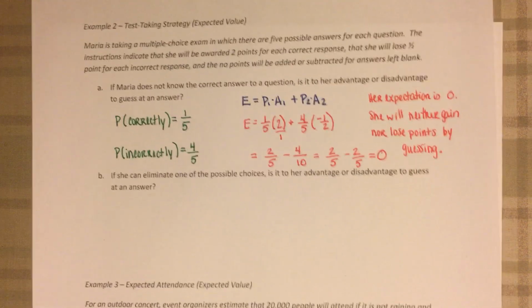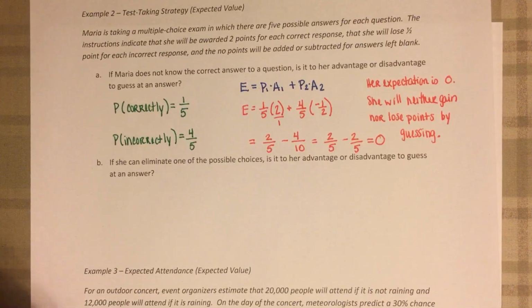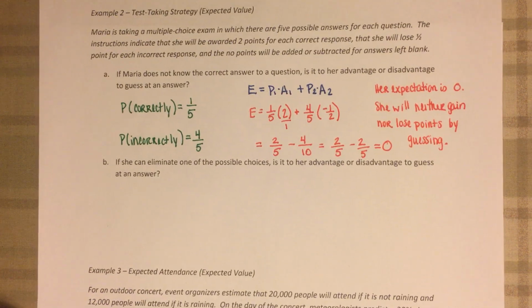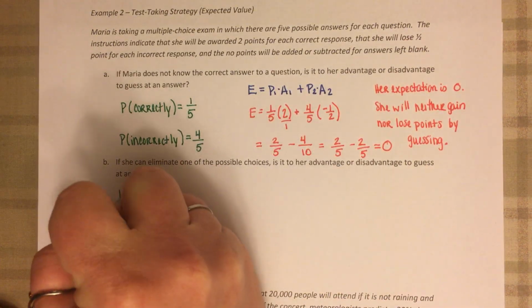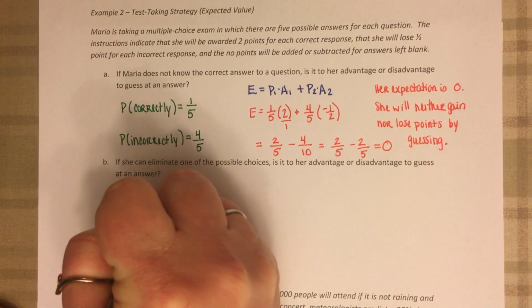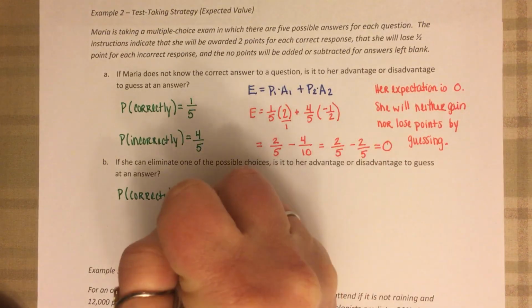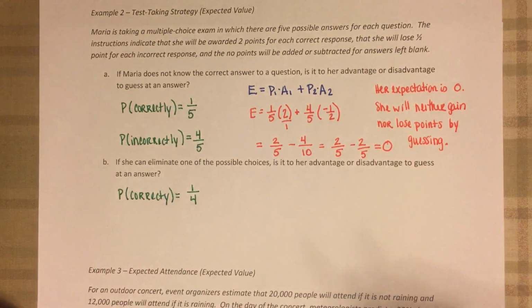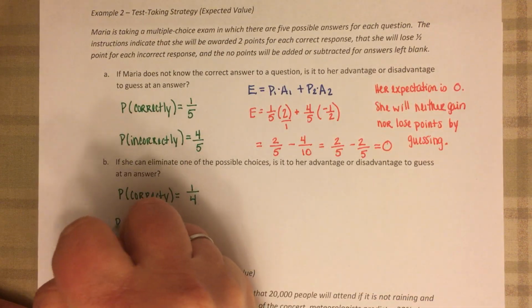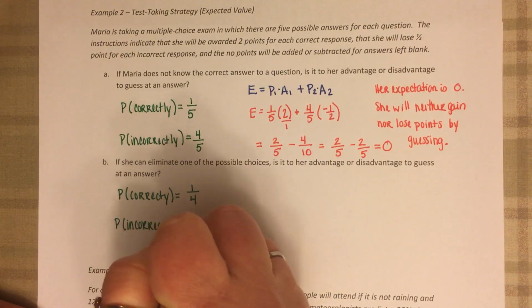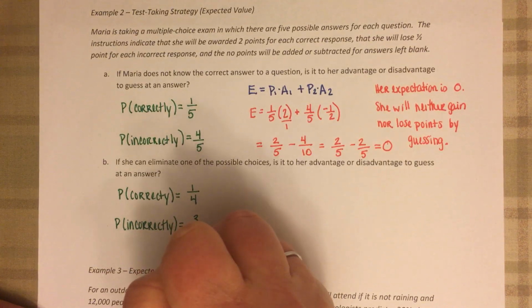Right. For example B, right, if she can eliminate one of the possible choices, is it to her advantage or disadvantage to guess at an answer? Right. So first we're going to look at our probability of guessing correctly. So if she eliminates one of the answers, then there is only 4 left. So she has a 1 in 4 chance of guessing the question correctly. Maria's probability of guessing incorrectly would be 3 out of 4.